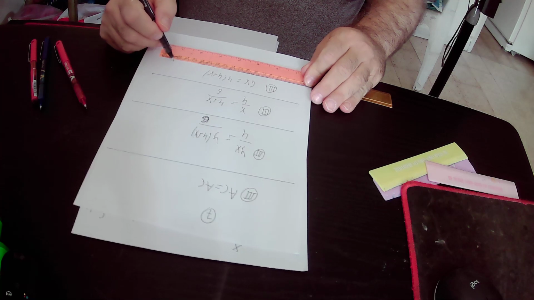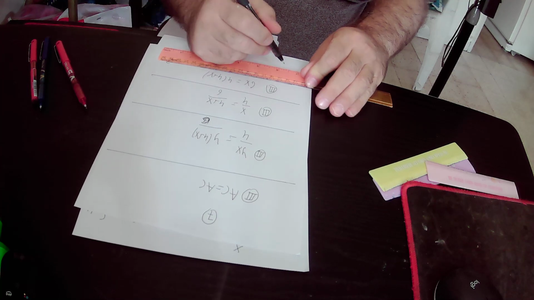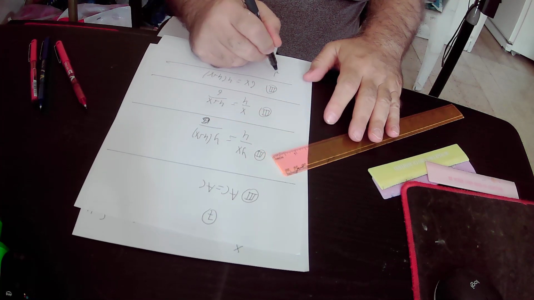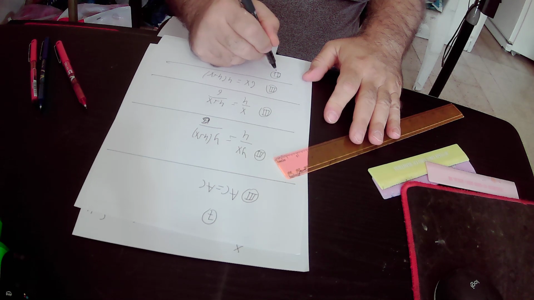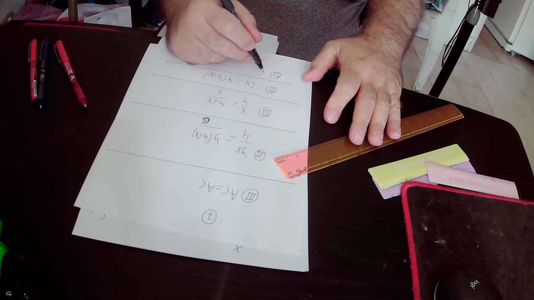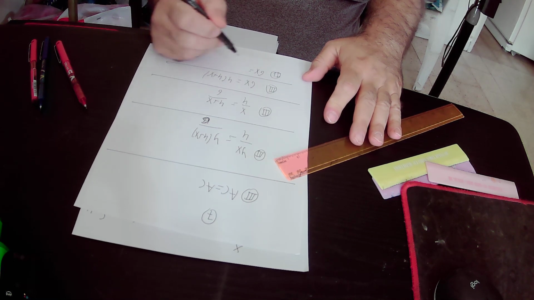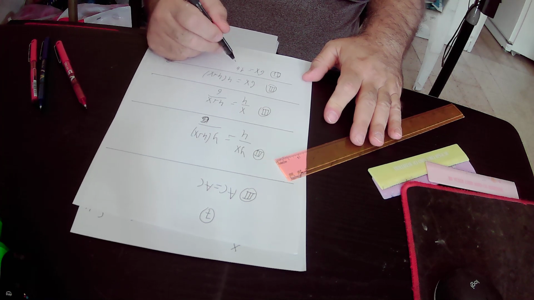We will open the brackets in equation number 3. We get that 6X equals 16 plus 4X.